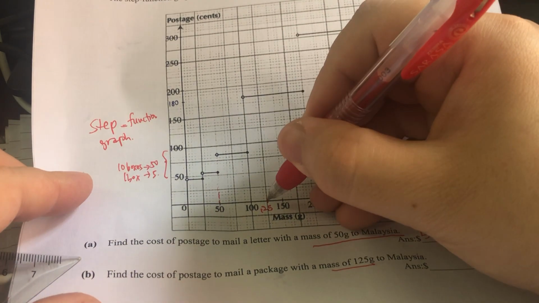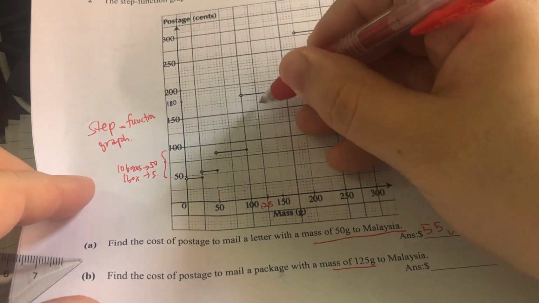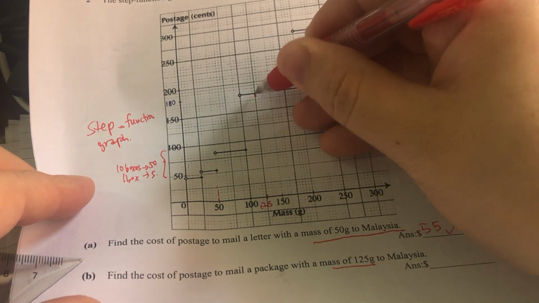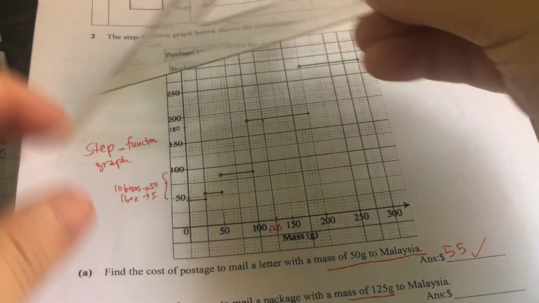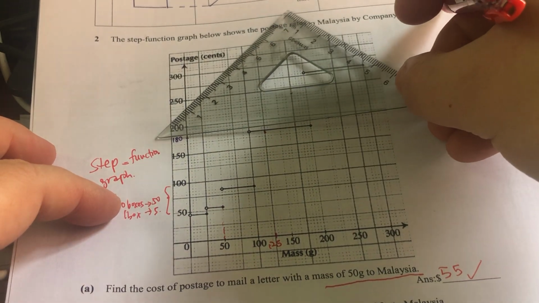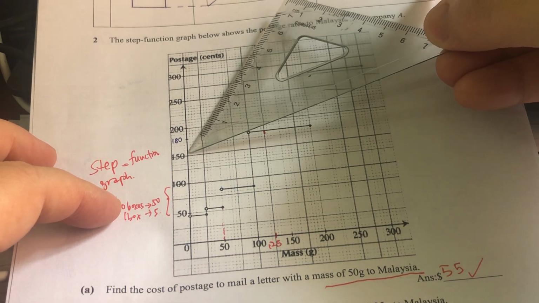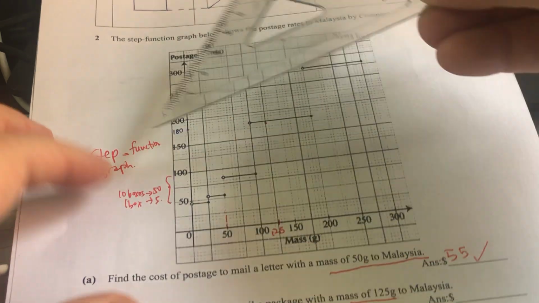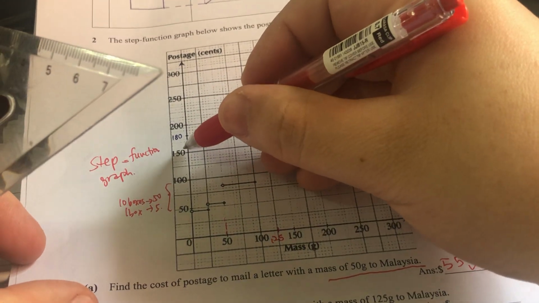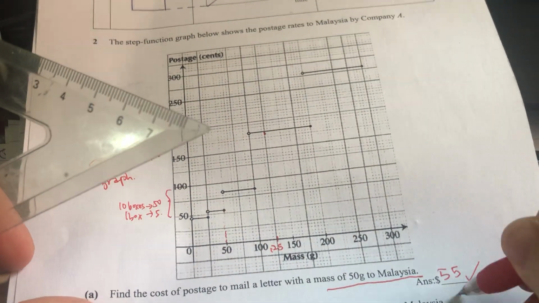Okay, then you shoot this one. Okay, shoot this line. Then you go across. Okay, it's 180. You see carefully, each box is 5. So 5, 10, 15, you go and count, it's 30. Okay, 30 plus 150 is 180. So you go and check.